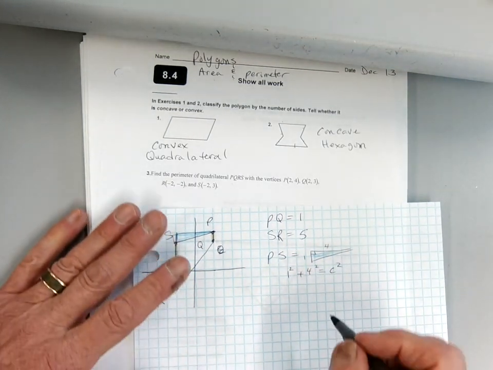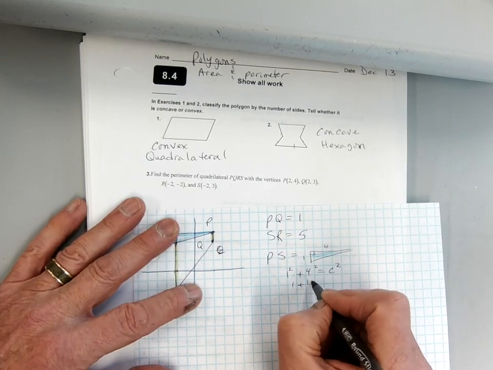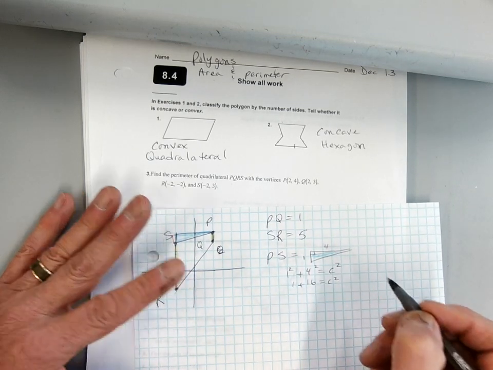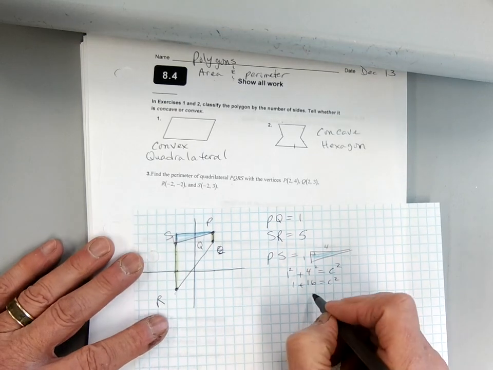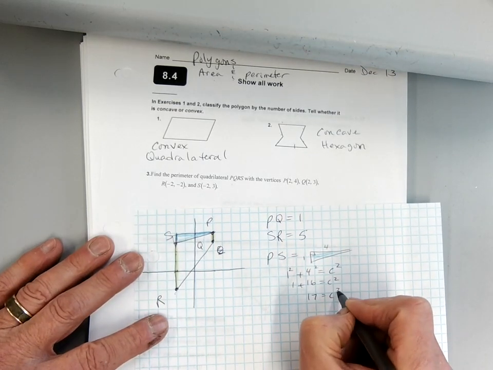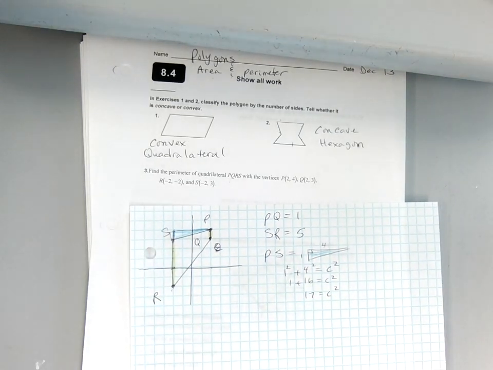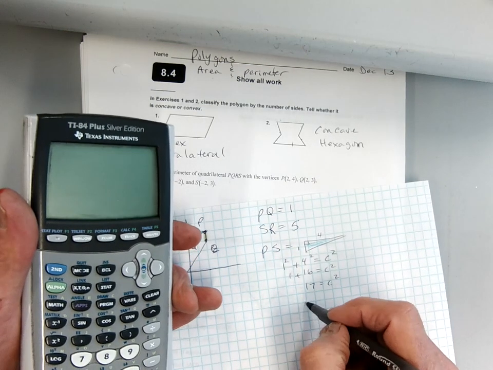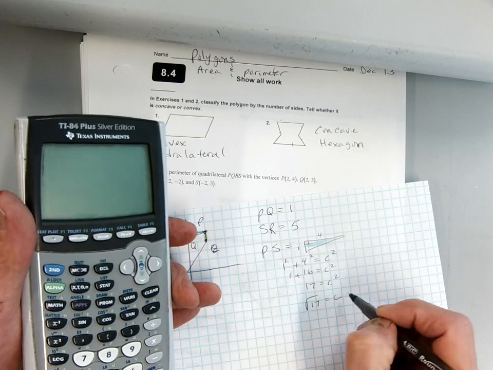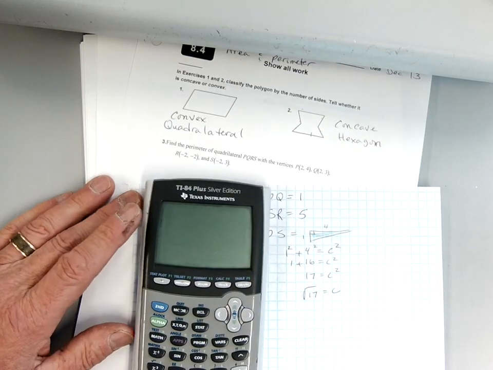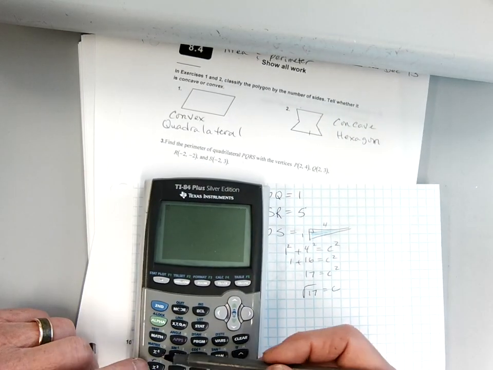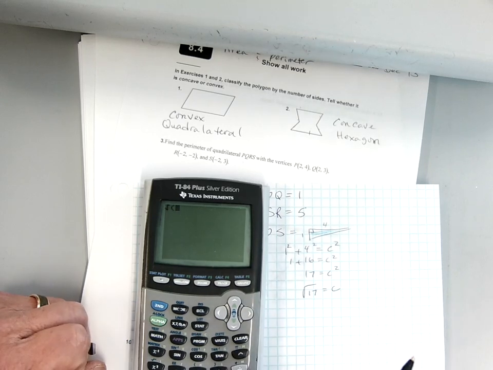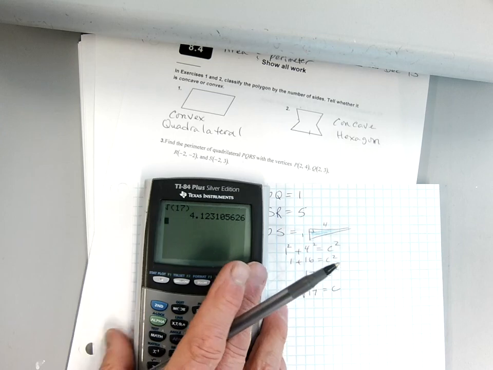So I'm going to go, okay, 1 plus 16 equals c squared. I get 17 equals c squared. And I'm going to use a calculator and round to the nearest tenth. Nearest tenth is good enough. So what is the square root of 17? On my fancy calculators, my square root button is in blue, so I'm just going to go square root 17. And as a decimal, about 4.1.